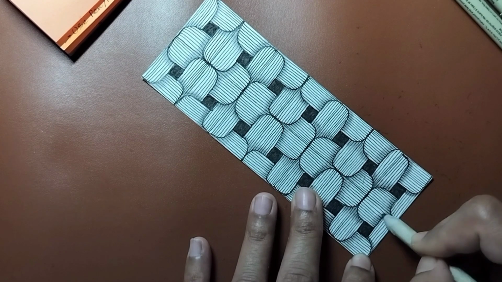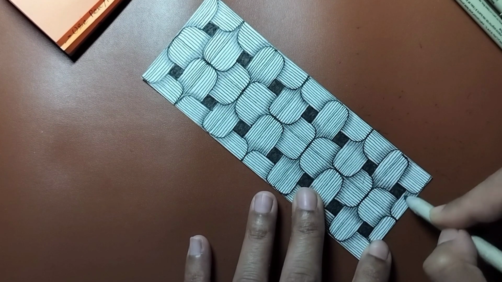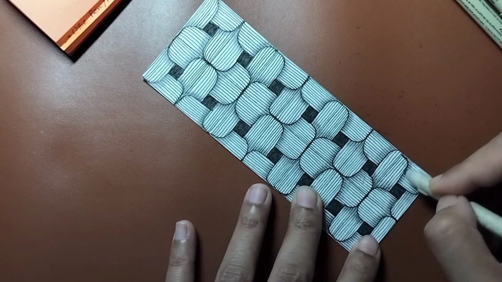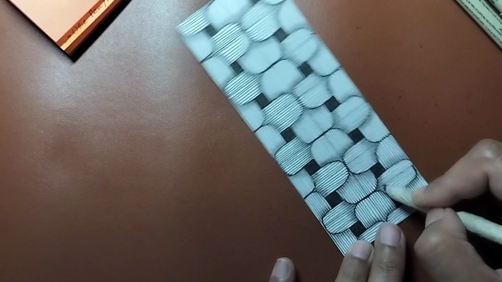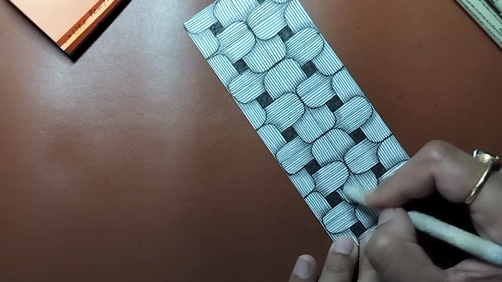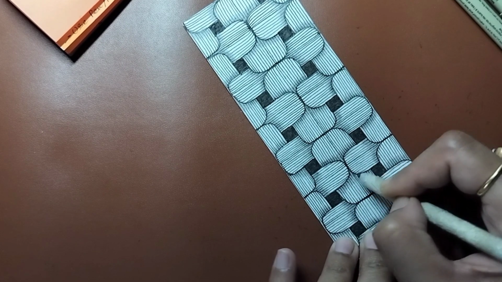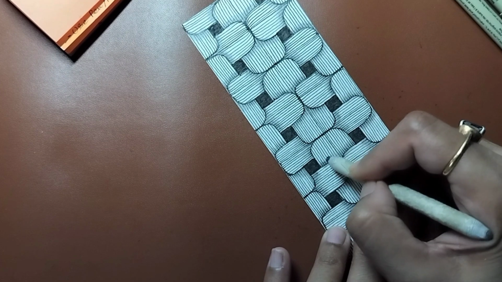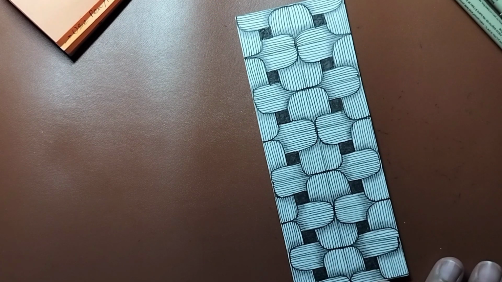Slowly. Take your time. Soften the graphite. It should not look patchy. Like this.